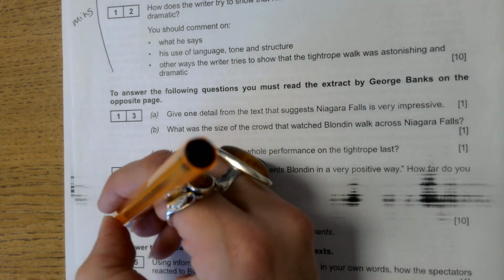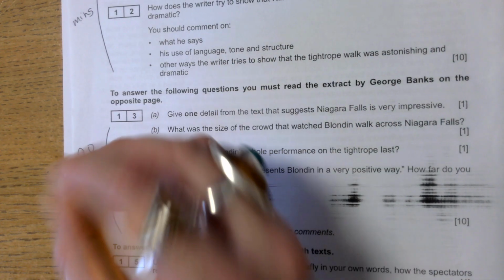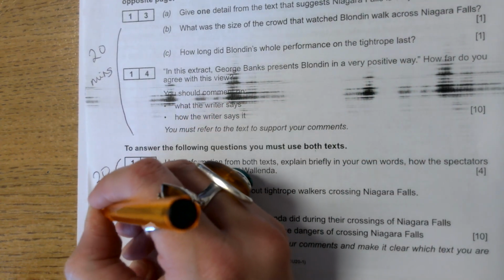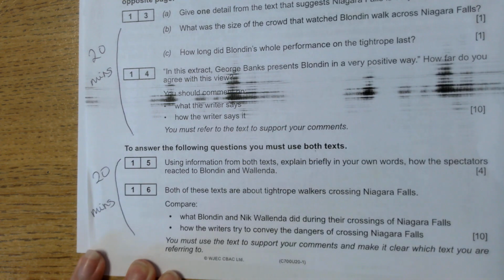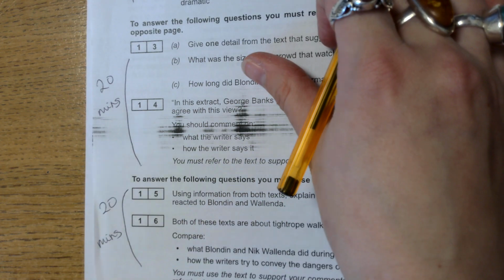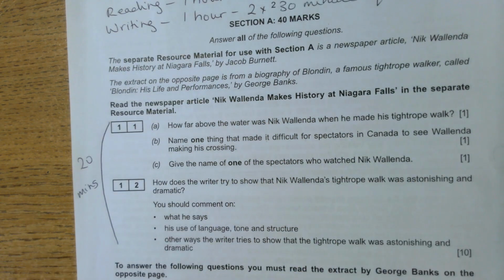We then have questions 3 and 4, and we're going to spend 20 minutes on that. And finally, we have question 5 and 6, and we're going to spend 20 minutes on that. So we're dividing our time up into 3 20-minute sections. So let's look at 1 and 2 then.